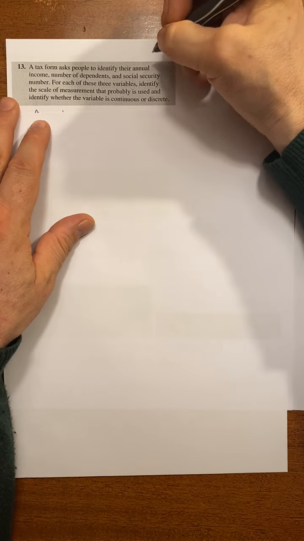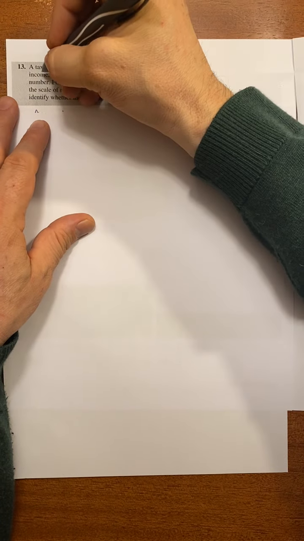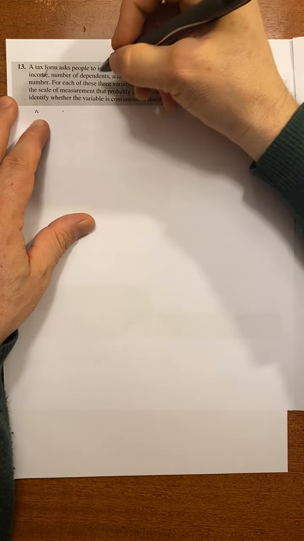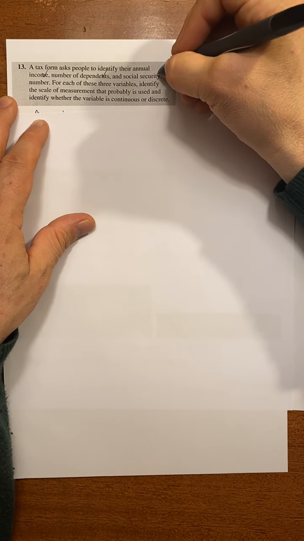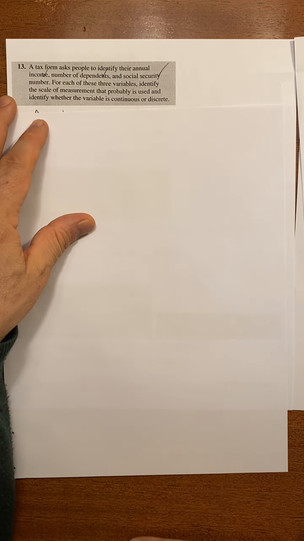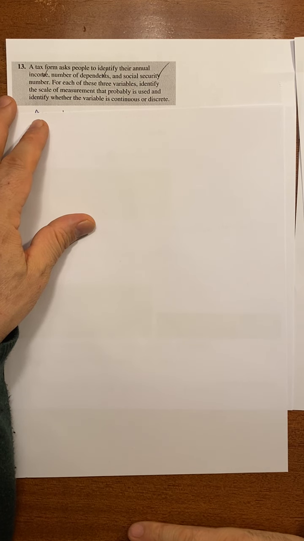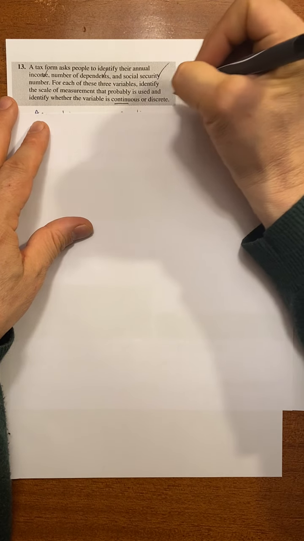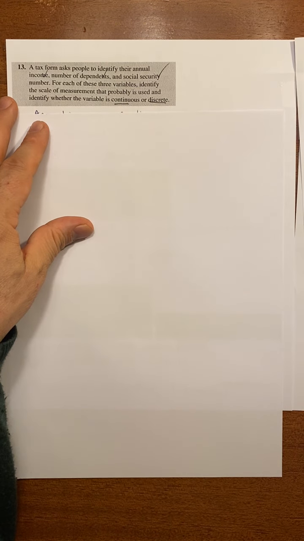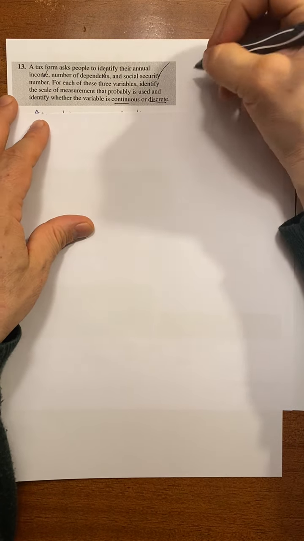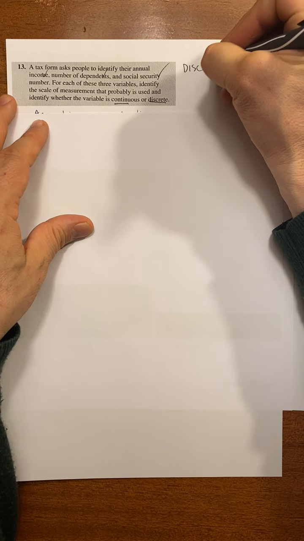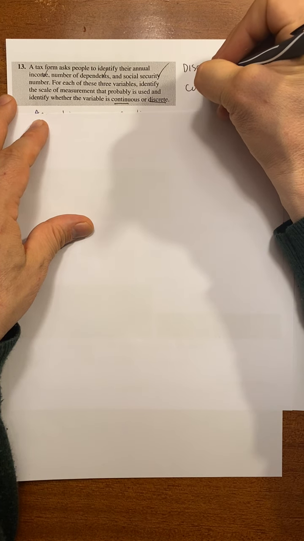Let's see, the first one was their annual income. Second one was the number of dependents. And the third one was the Social Security number. Now the question is, for each one of these types of numbers, is that number a continuous number or a discrete number? Right, and so before we even answer the question, let's remember what we said about discrete versus continuous.